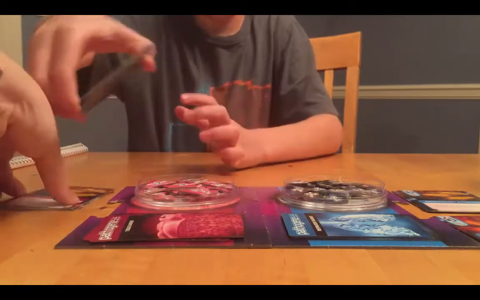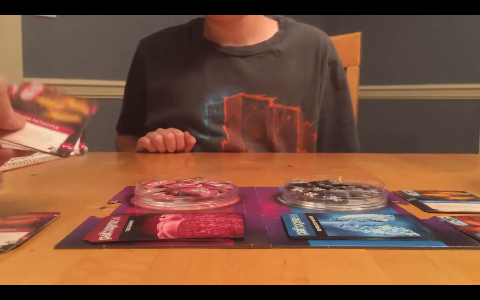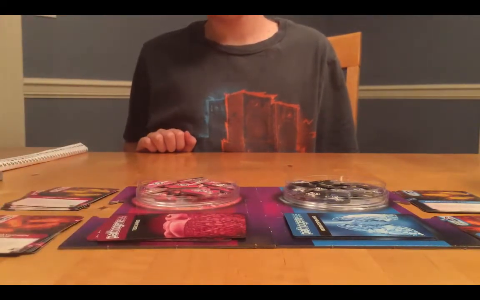And over here we have our tissue cards that are pink. They go with our pink system. So here's our tissue pathogens and our super pathogens for tissue. So we'll set those up.